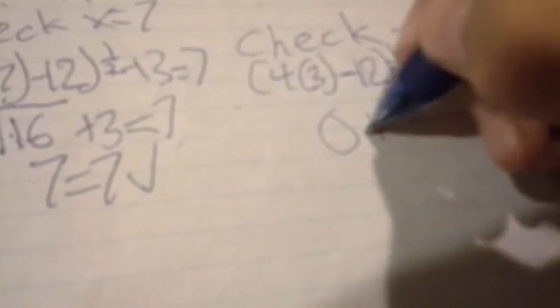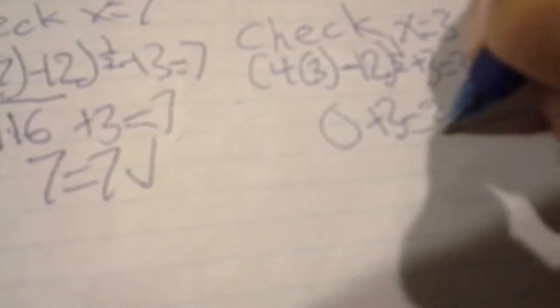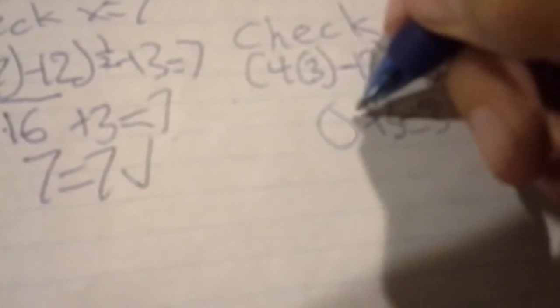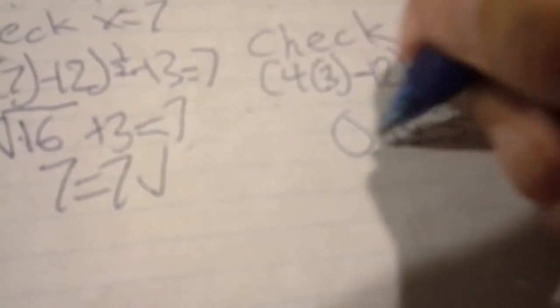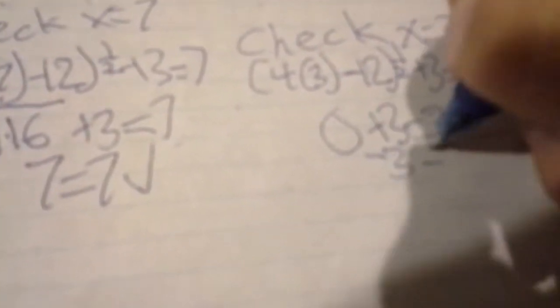And that'll be 0 plus 3 equals 3. And you can do it either way. It can just be 0 plus 3 is 3, so it's 3 equals 3. Or you could subtract 3 from both sides, and you'll still get the same answer on both sides. 0 equals 0. 3 is an answer.